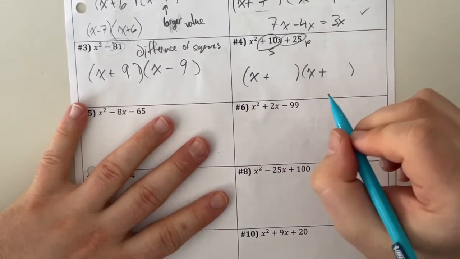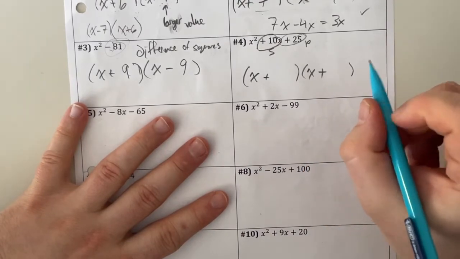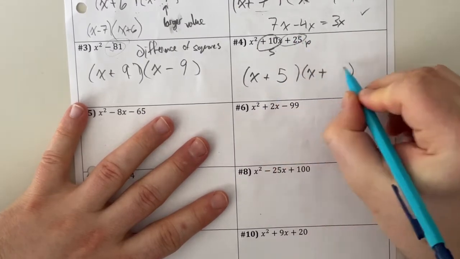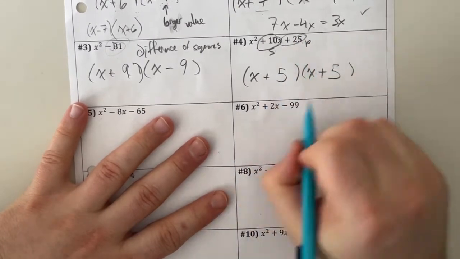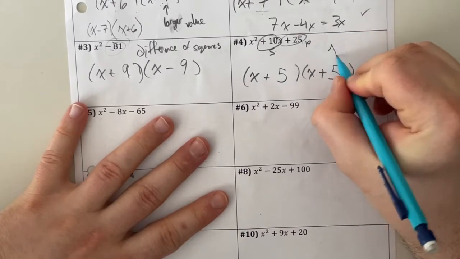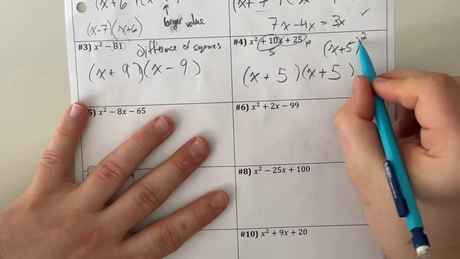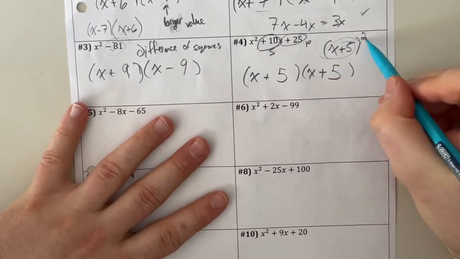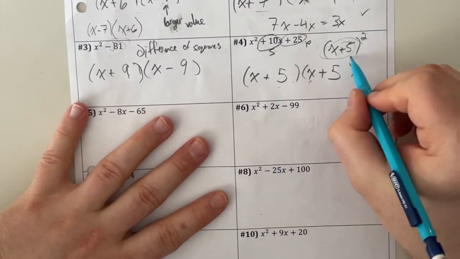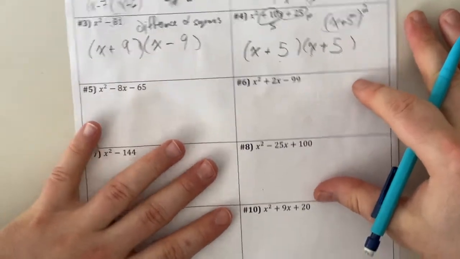So super simple. We have 2 numbers multiplied together to get 25, and added together would actually be 5 and 5. And so this is a unique situation because what I can say is this, hey, this is going to be the same as saying x plus 5 to the power of 2. So that entire package squared is the same as that expanded form. So again, notice how it's going to be that base of x plus 5 raised to the 2nd power.